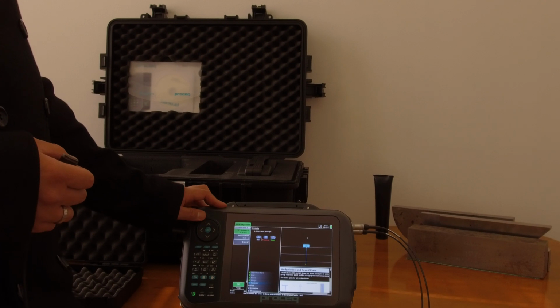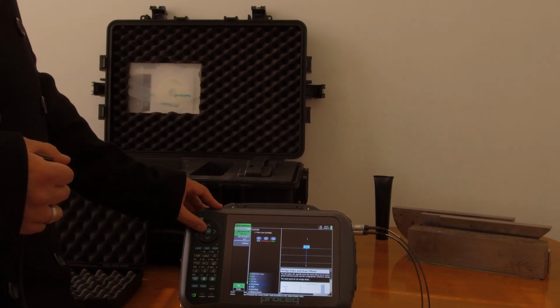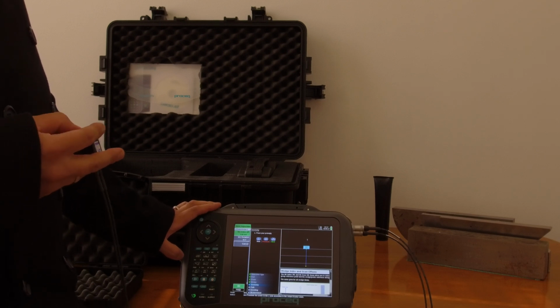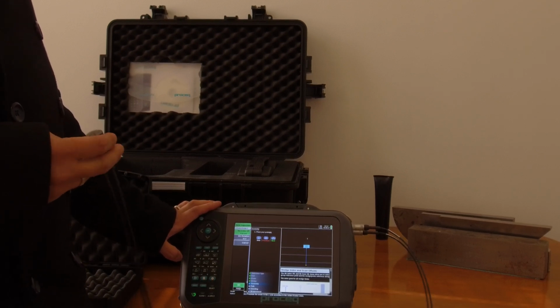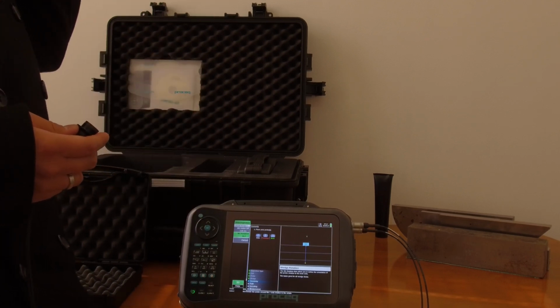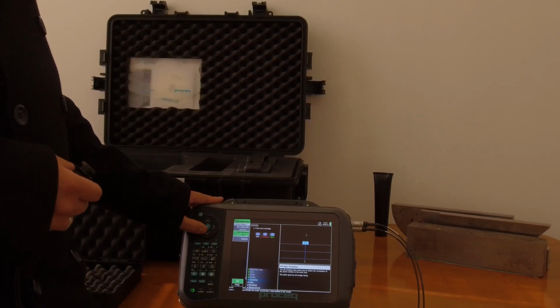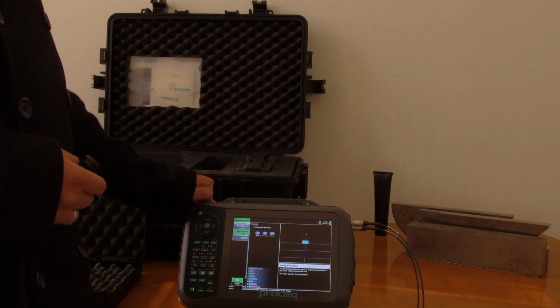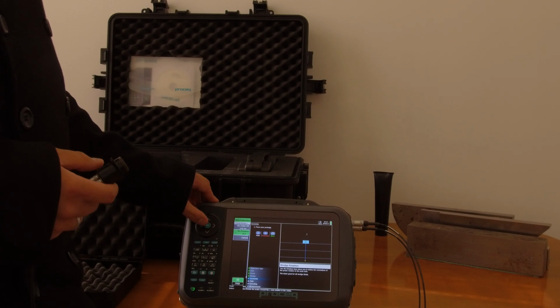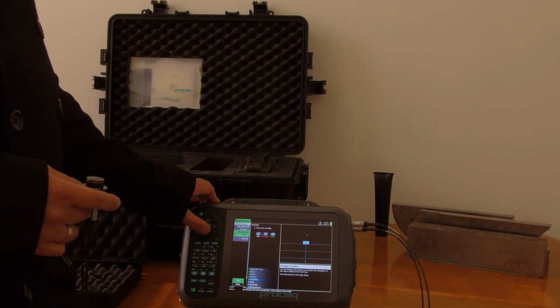Okay, in this next menu here we can nominate the index point. So the index point is where we expect our sound to come out of the probe, and we can nominate our rotation in regards to our scan axis. In this instance it's normal, so we're talking a 0 degree probe, so we're talking 90 degrees to the scan axis.